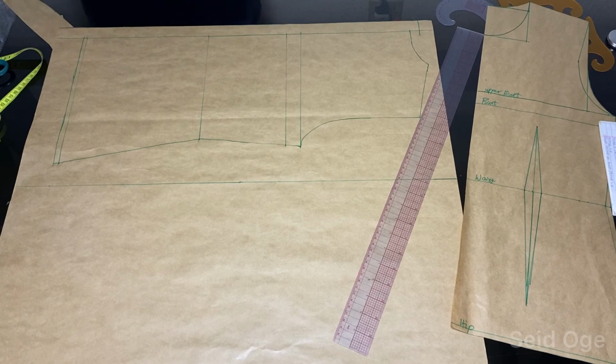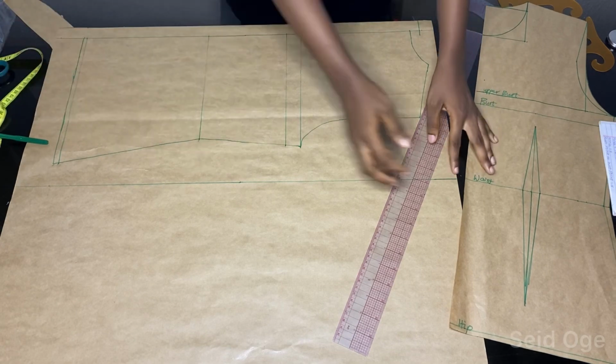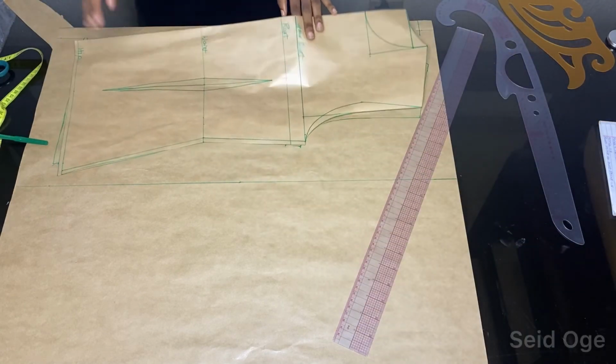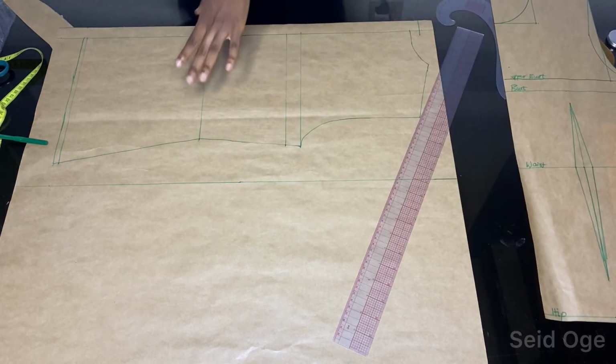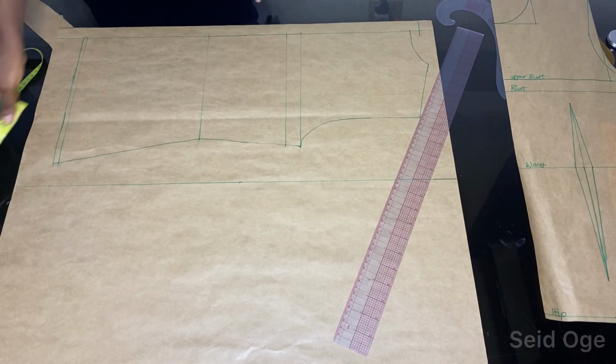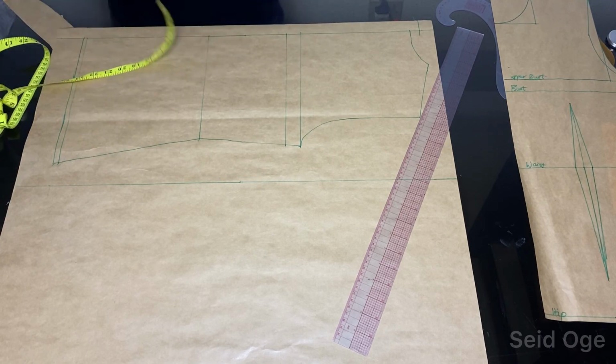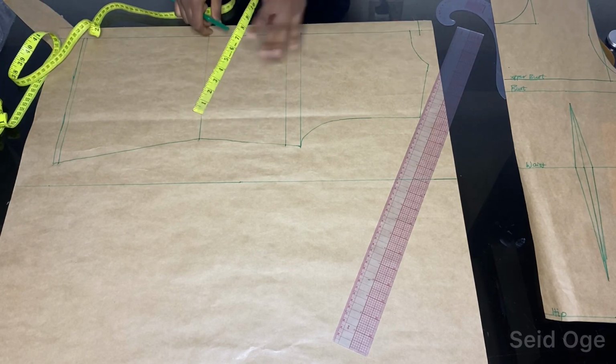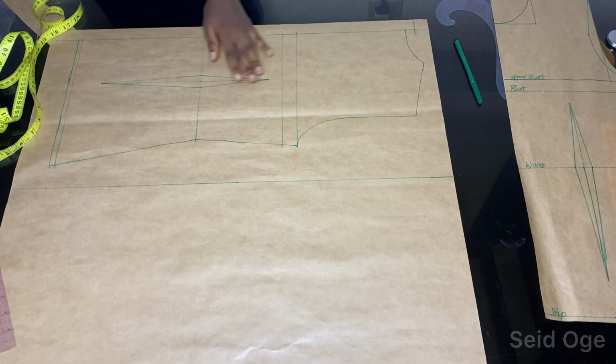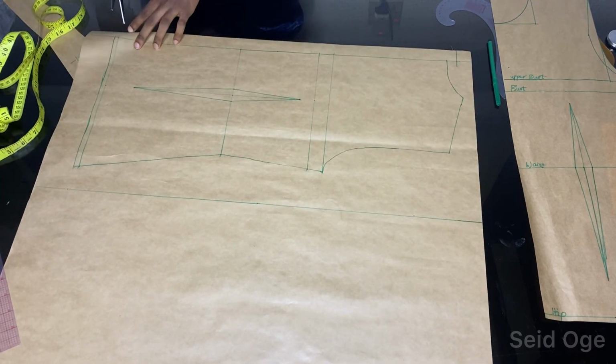Since we don't have transparent pattern paper, so sad. Please, if you know anywhere that sells self pattern paper, hook me up, I beg. Hook me up in the comment section, okay? So we're just going to do the darts real quick. I'm just going to cut this out now.